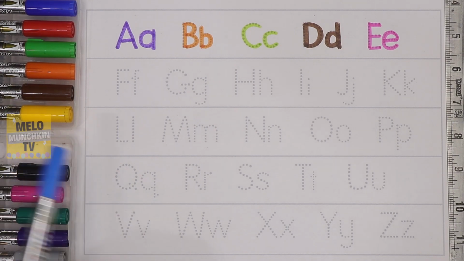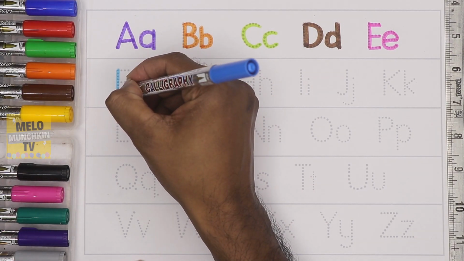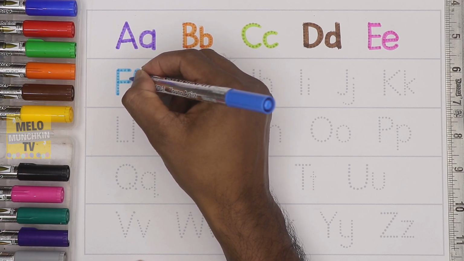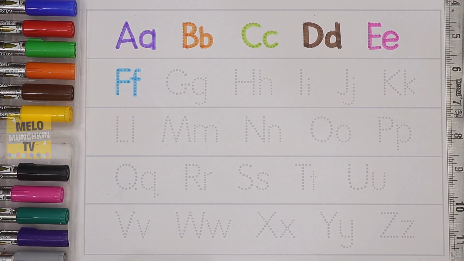Next I'll choose blue color and write letter F. This is capital letter F and this one is small letter f. F for fish. F for fish.